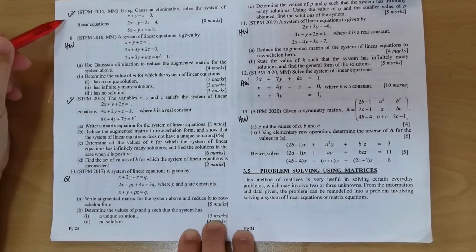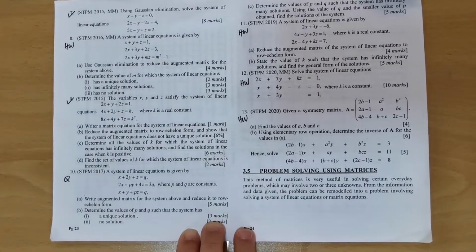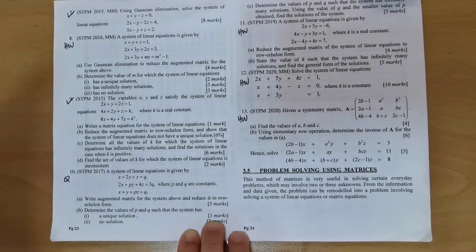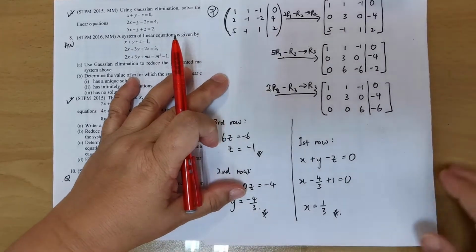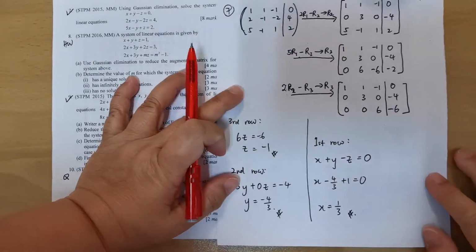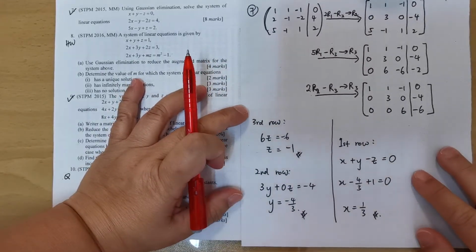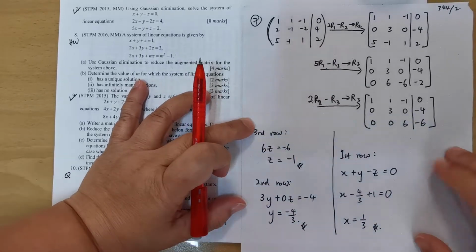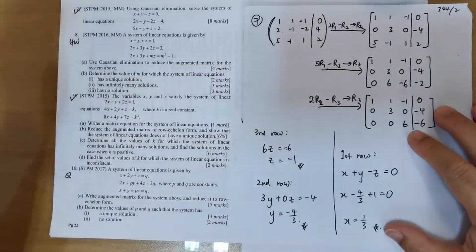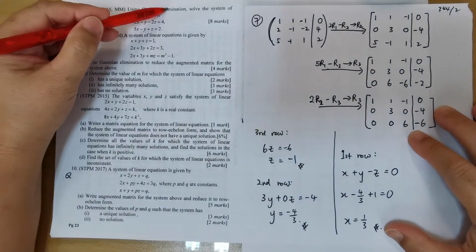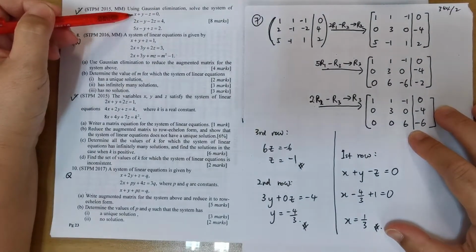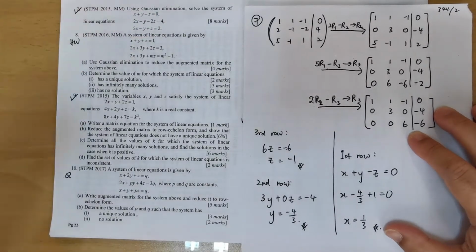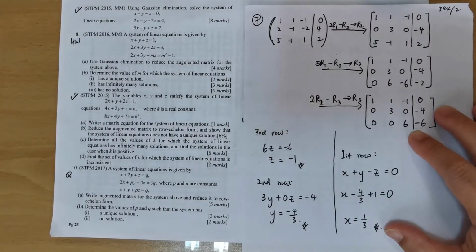Okay, so the next question is 7. Alright? So this one came out in STPM 2015, Mathematics M. Okay. So question 7. Using Gaussian elimination, solve the system of linear equation. So that just gives you one system of linear equation. Alright, so again, first step, you are going to express this in augmented matrix form.